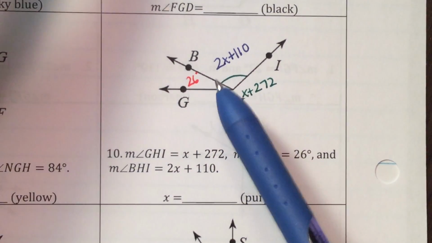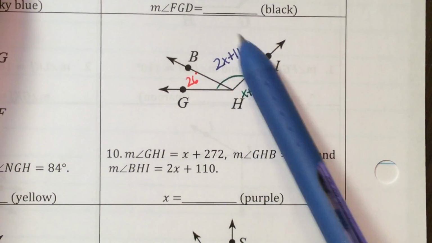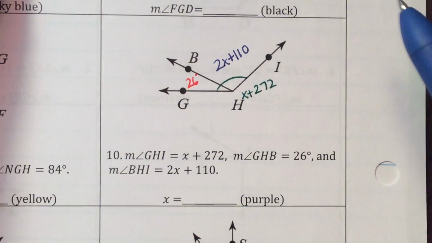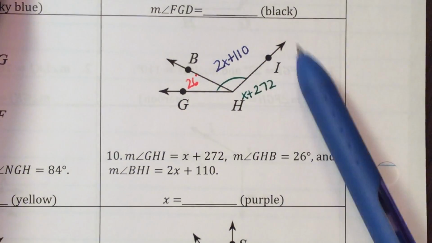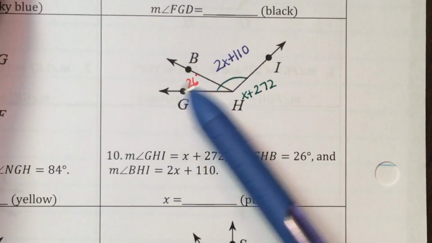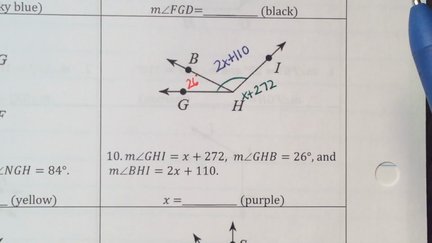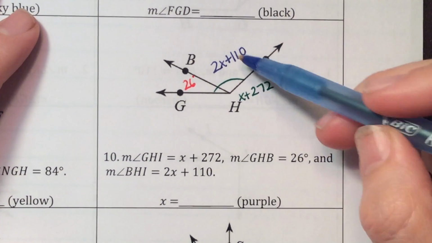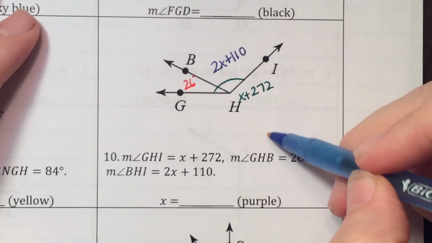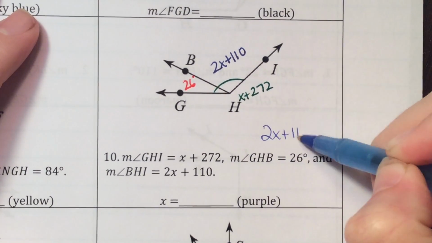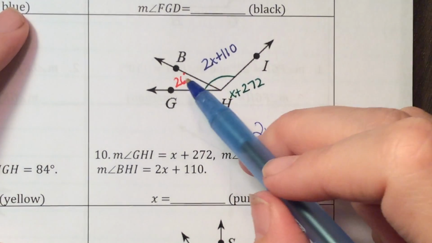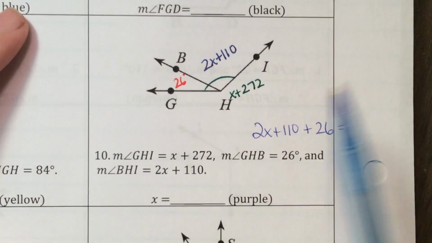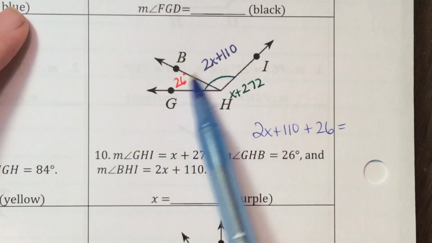Piece 1, let's call it that, piece 1 plus piece 2 equals both pieces together, the big piece. Or angle 1 plus angle 2 equals the big angle together. And so we're going to set this up to be an equation. So I'm going to start with this 2x plus 110. Then I'm going to add 26. So that's both angles now.